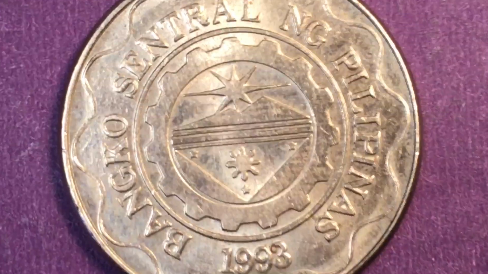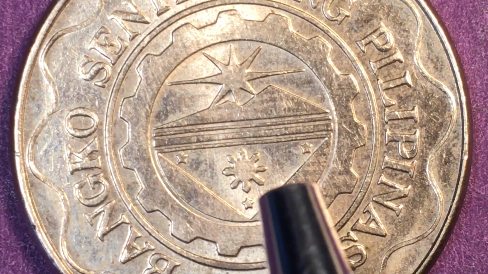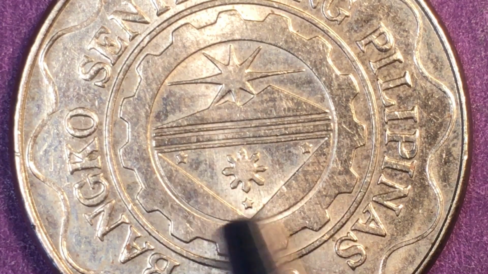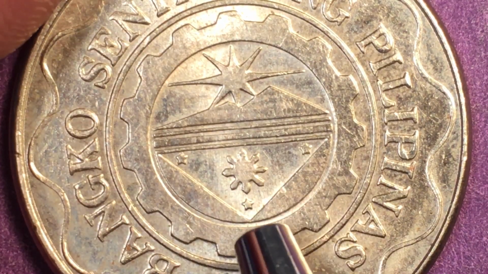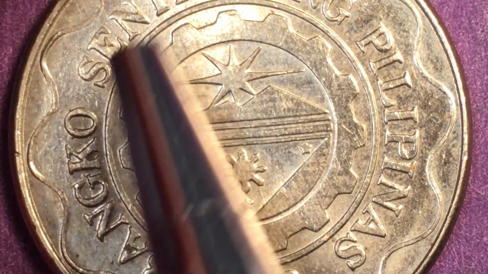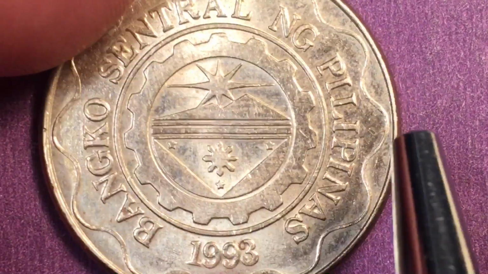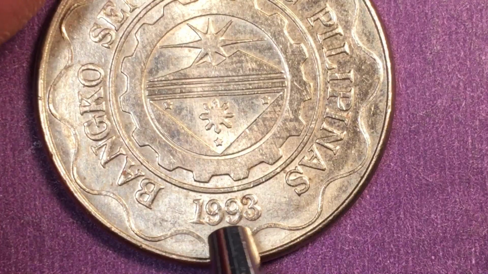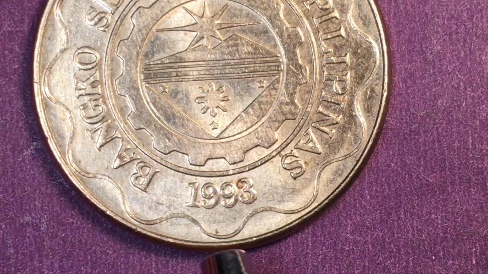And you can see if we look right down in there, we have a sun in the mountains, these stars, and the sign here. We have a gear going around the outside, covered by a circle. Then it says Bangko Sentral ng Pilipinas here, or BSP as it's called. And then we see another one of these wavy lines around the outside. What we're going to look at today is right here. So this is the 2005 5 peso coin.